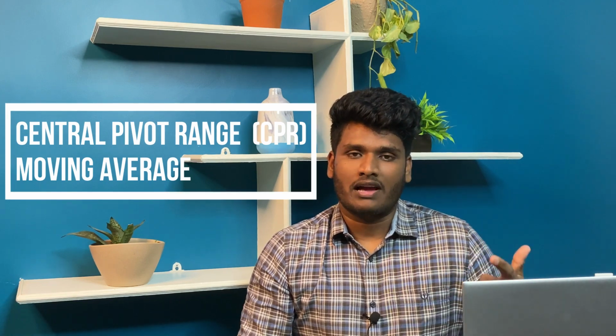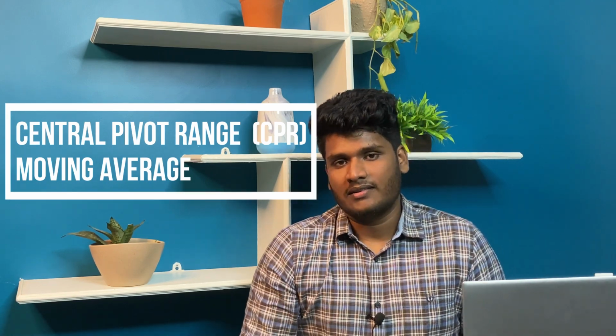I don't personally use any indicators, but some of the indicators which I at times use are CPR and moving averages in order to find the short-term trend. So these are the important factors when it comes to technical analysis, guys. So next thing, I'll just share my screen and show you how I locate the support and resistance zones for a particular stock.